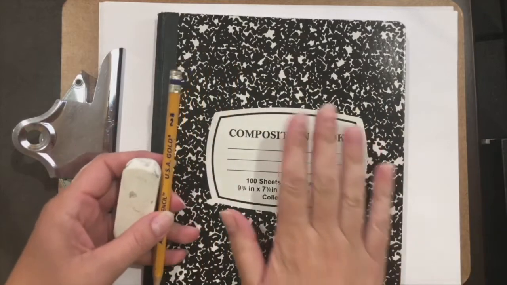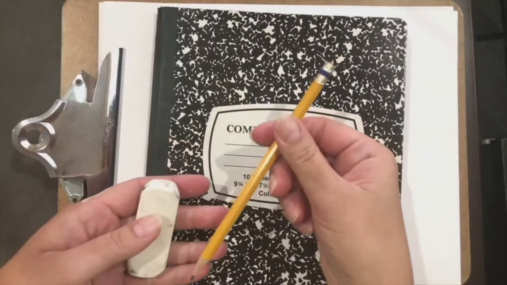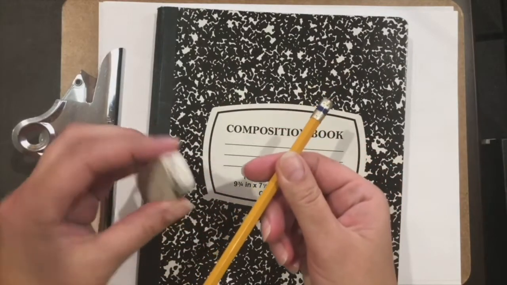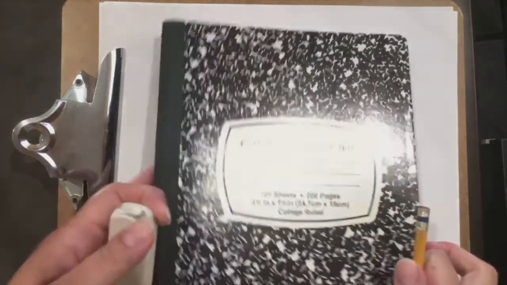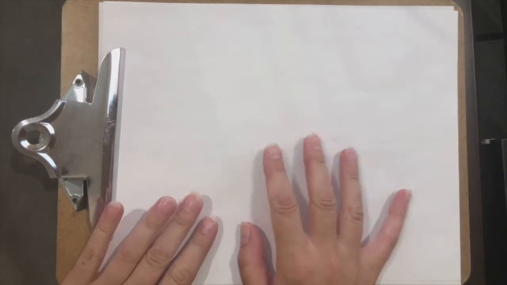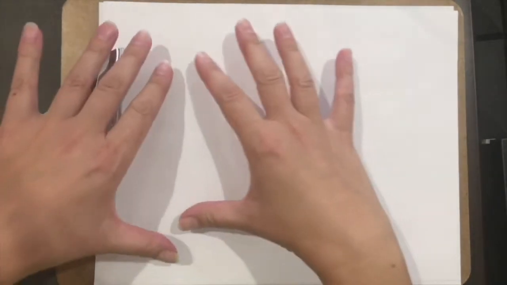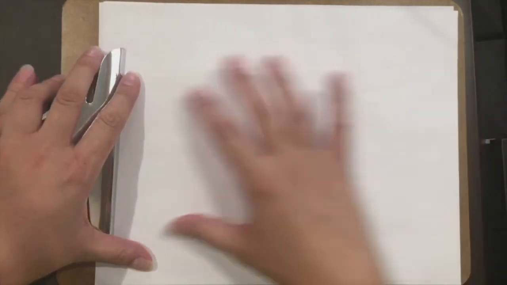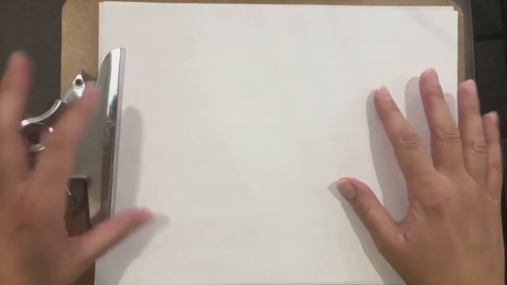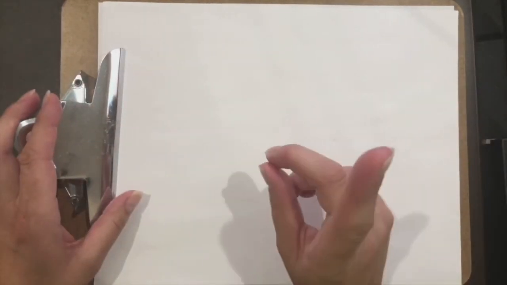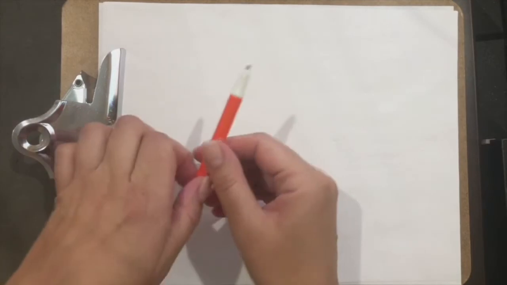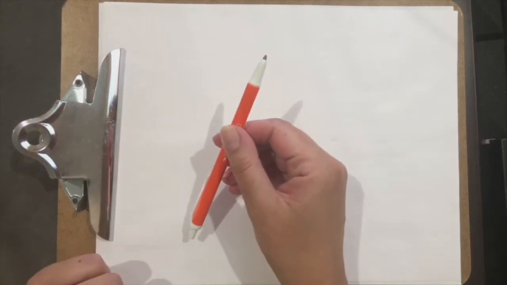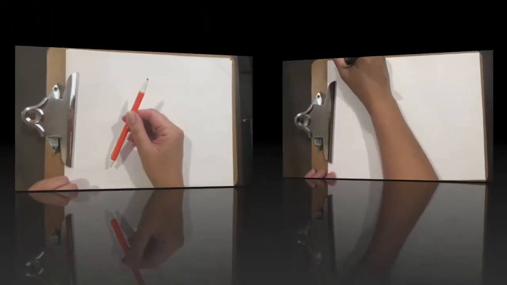Remember, I recommend using your math notebook and using your paper the normal way, which is called portrait. Please use a pencil, either number 2 or mechanical, and have an eraser handy. For the purposes of this video, I will be using a blank sheet of white paper, and it will be in the landscape orientation. That is because it works better for the video camera. I'm also going to be using pen because it shows up better on camera. All right, let's get started.